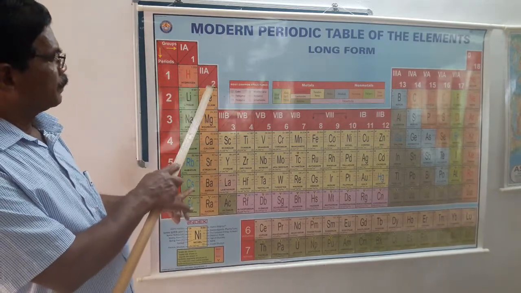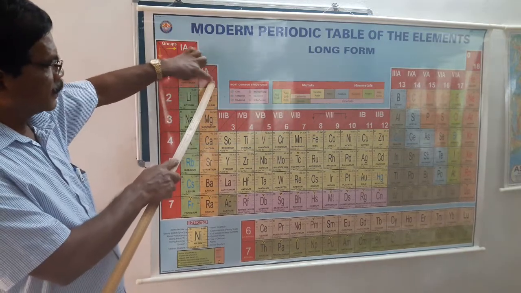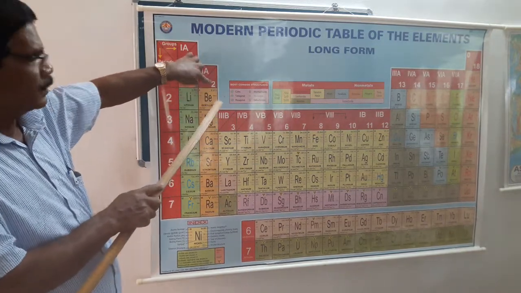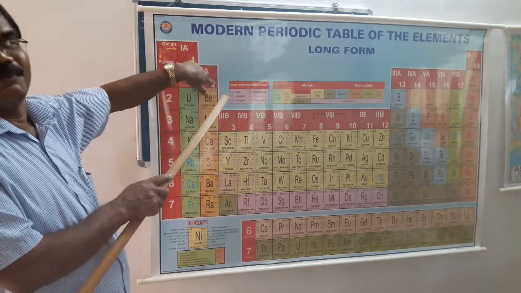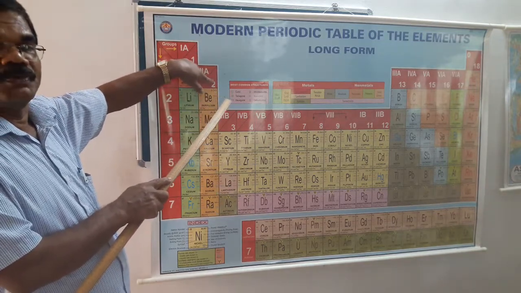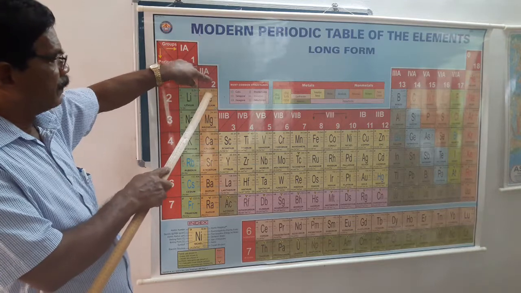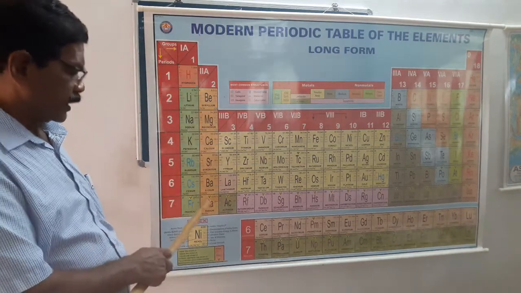Similarly, the second group, you can't point out just one. Then what are the elements in the second group? You must point out all the elements from beryllium to radon.